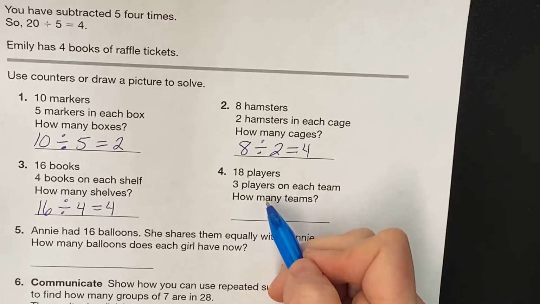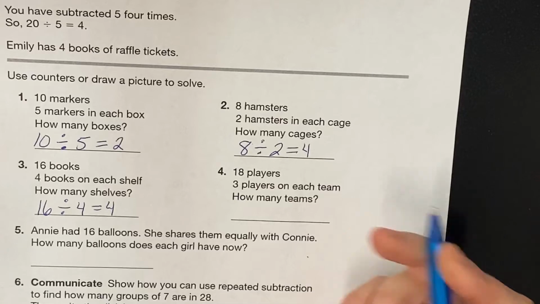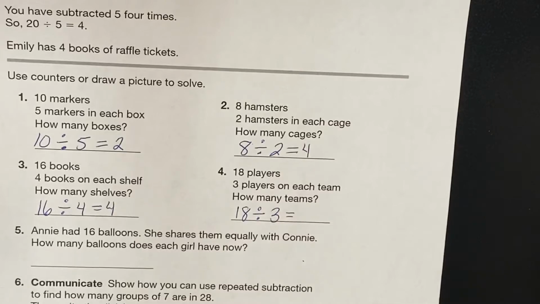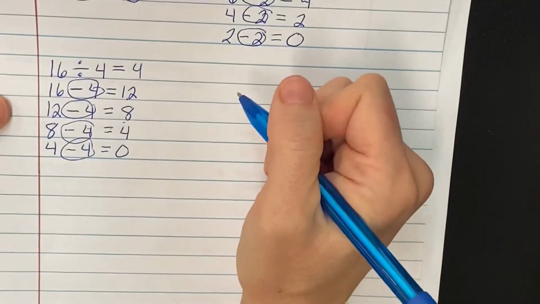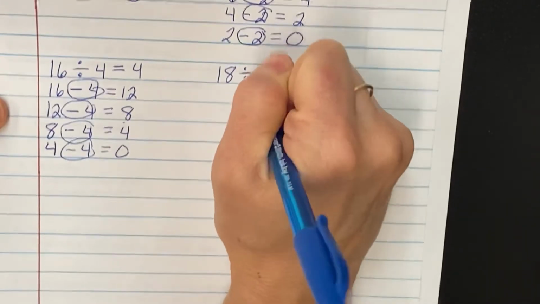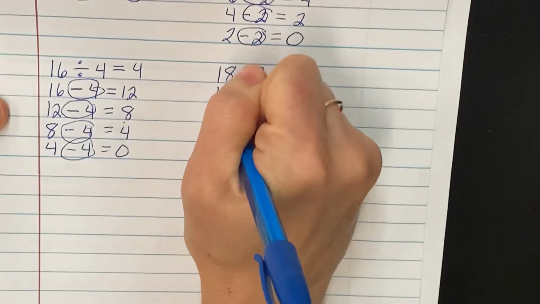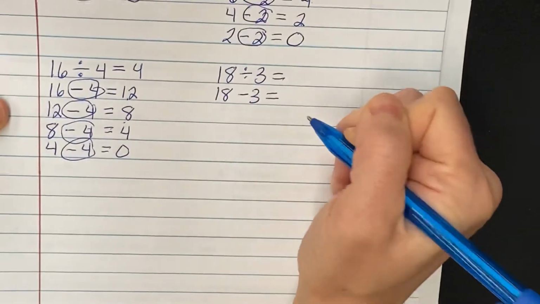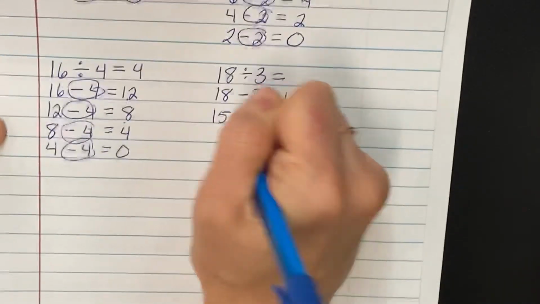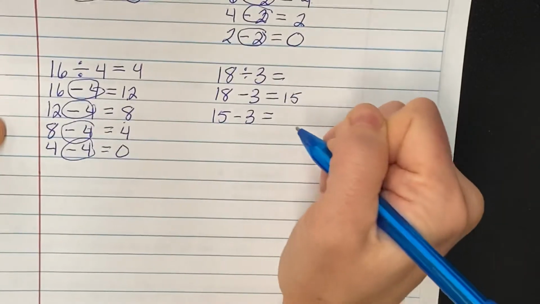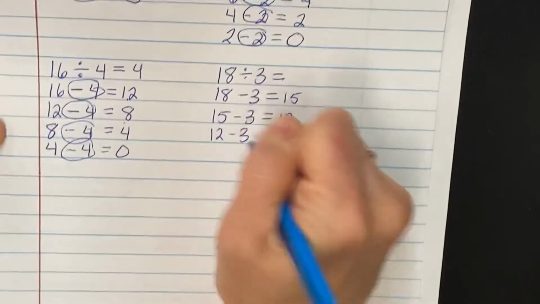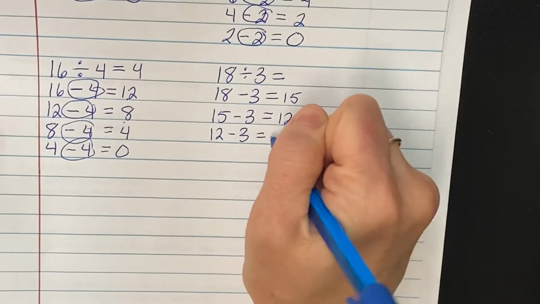Number 4. 18 players, 3 players on each team. How many teams? 18 divided by 3. Get your scrap paper. 18 divided by 3. First step, make it a subtraction problem. 18 minus 3 is 15. Take your 15, bring it down. Subtract 3. 15 minus 3 is 12. Bring down your 12. Subtract 3. 12 minus 3 is 9.